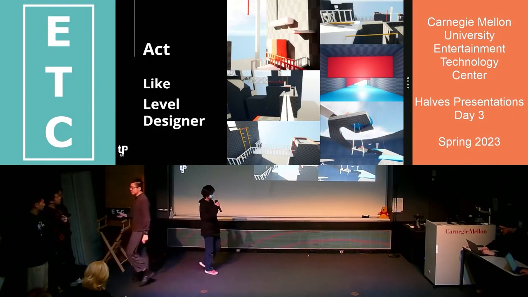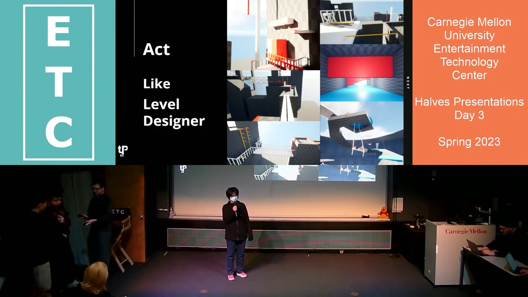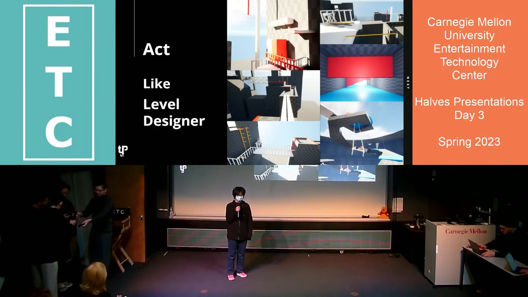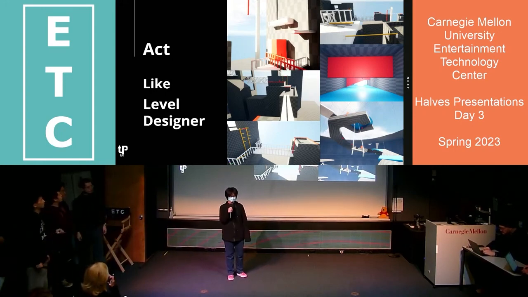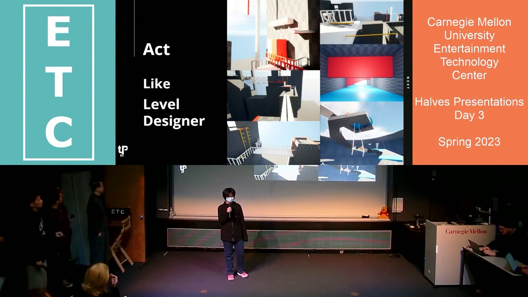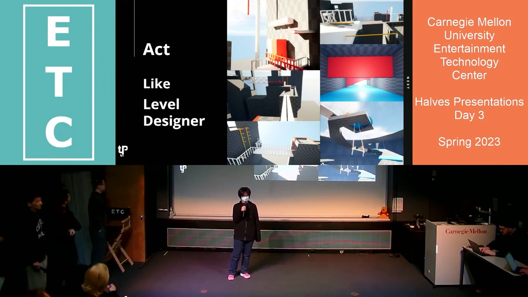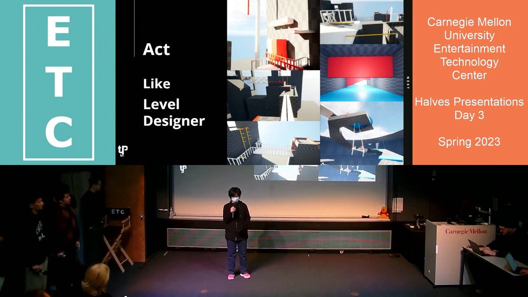In addition to the character design and the survey from professional level designers, we also wanted to think and act like a level designer. Our target users are students who are not familiar with level design but have an interest in it.